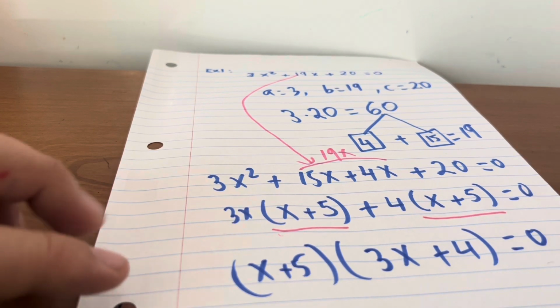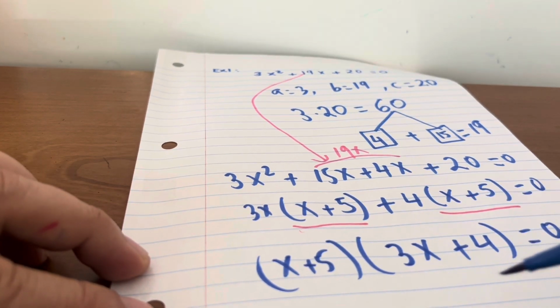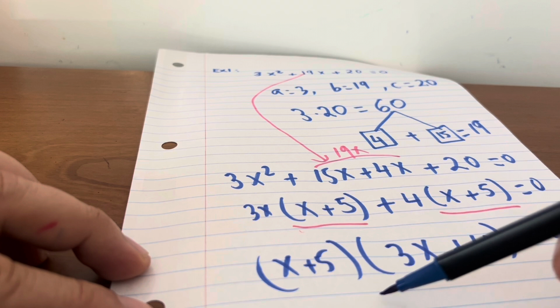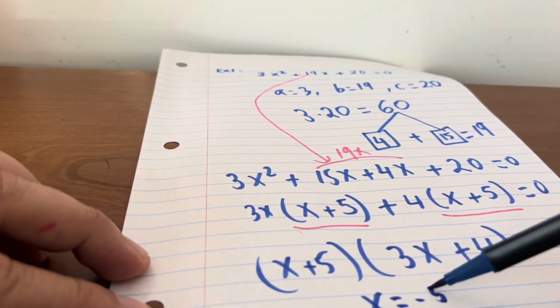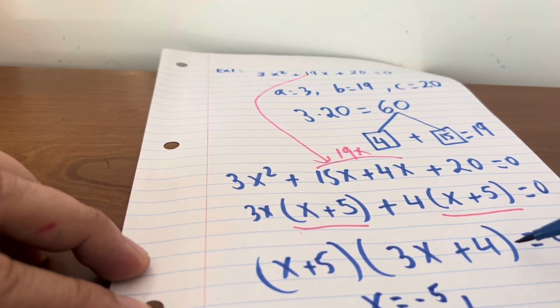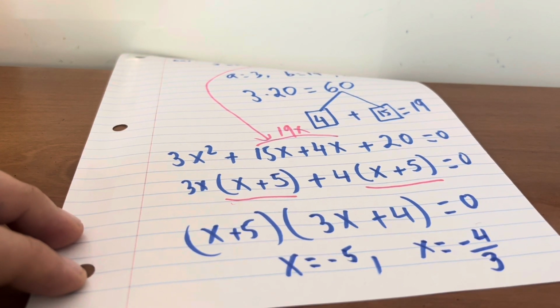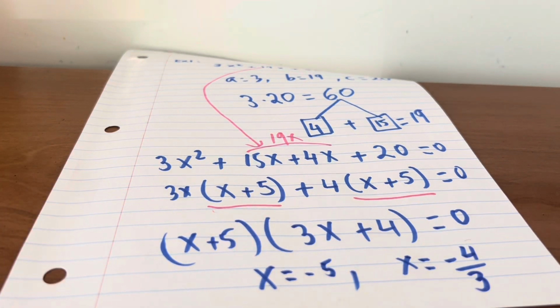Now if we want to solve this equation, x plus 5 equal to 0 means x equal to negative 5, and 3x plus 4 equal to 0 means x equal to negative 4 over 3. These are your solutions.